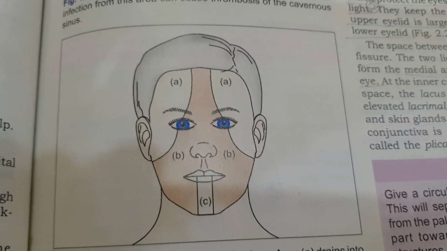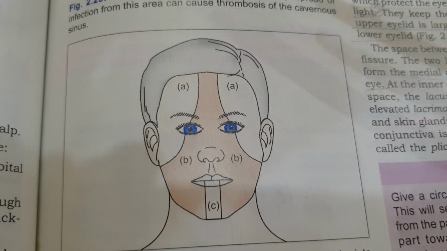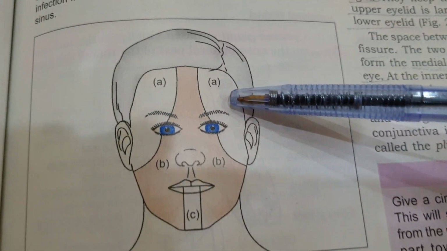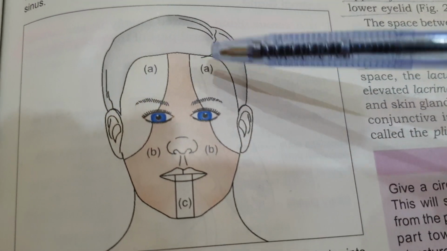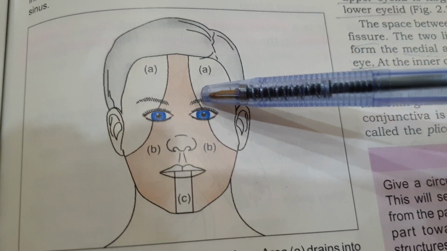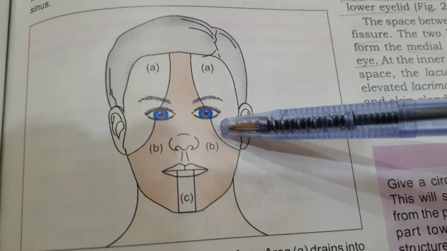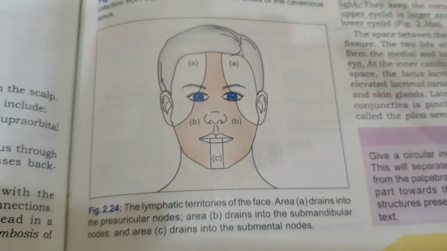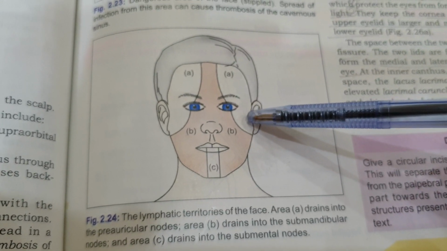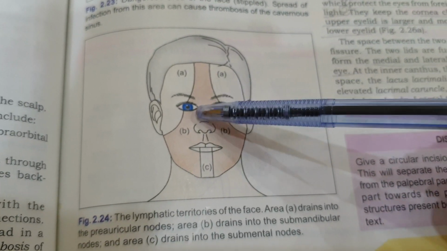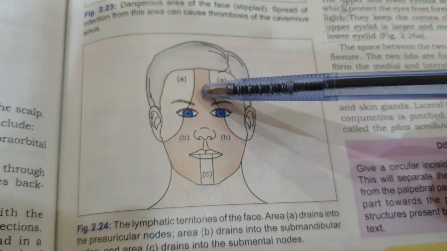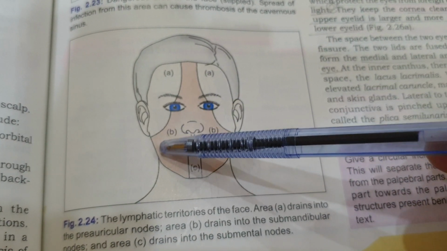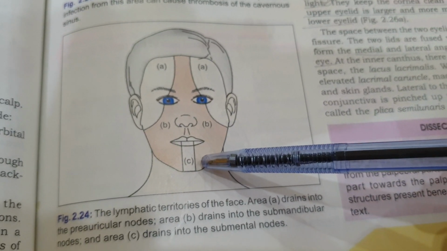Now coming towards the lymphatic drainage of the frontal air sinus. First we will have to see the general overview of the lymphatic drainage of the face. This area, which is marked the area A, which is the lateral part of the forehead, upper eyelid, lateral part of the eye and upper part of the cheek, it drains into the preauricular group of lymph nodes which lies anterior to the auricle. The next area, which is the area B, which marks the middle part of the forehead, the medial part of the eyes, the nose, cheeks and most of the chin.